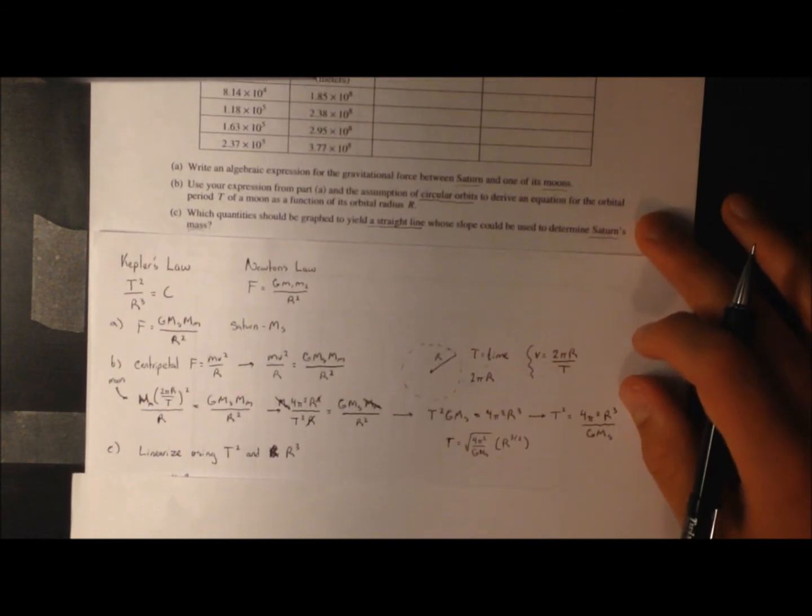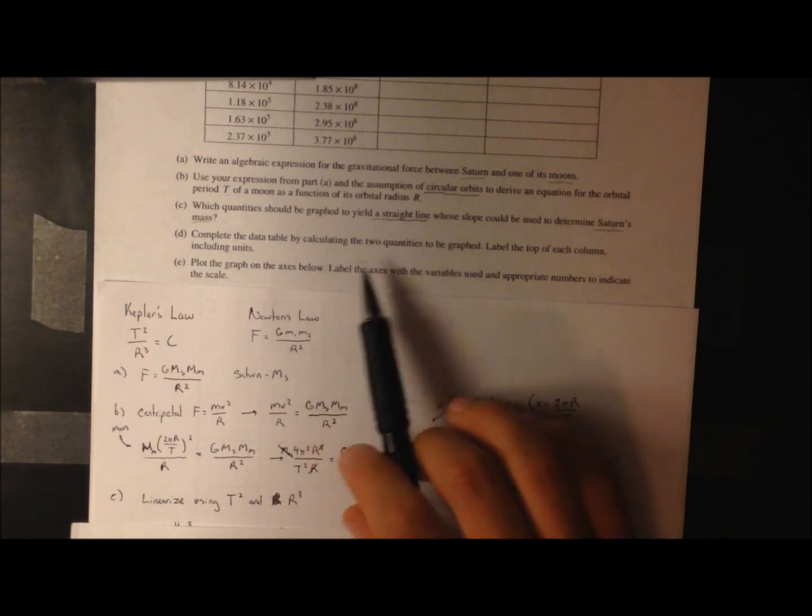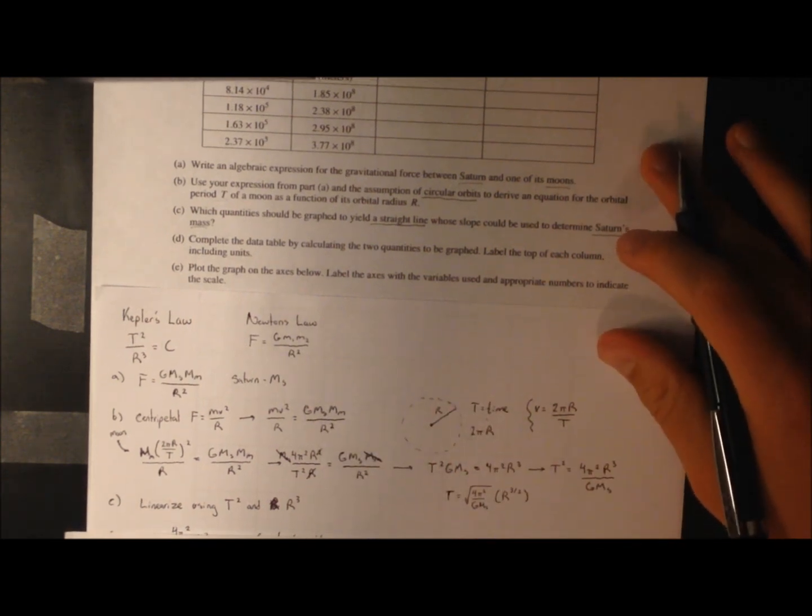Then you will be able to find the slope. Next two, actually. Complete the data table by calculating the two quantities to be graphed. Label the top of each column, including units. Plot the graph on the axes below. Label the axes with variables and appropriate numbers to indicate the scale. So this is done.